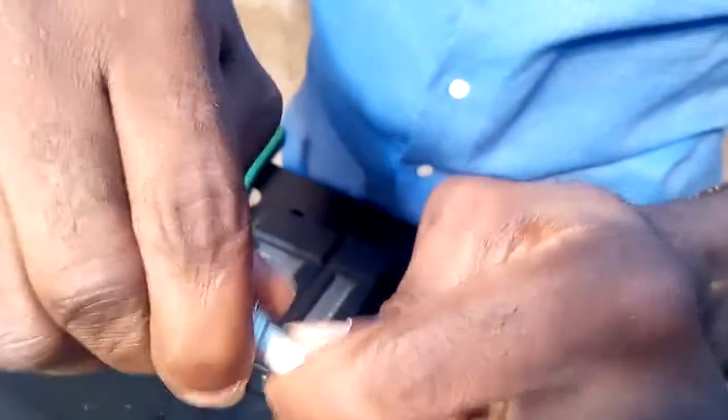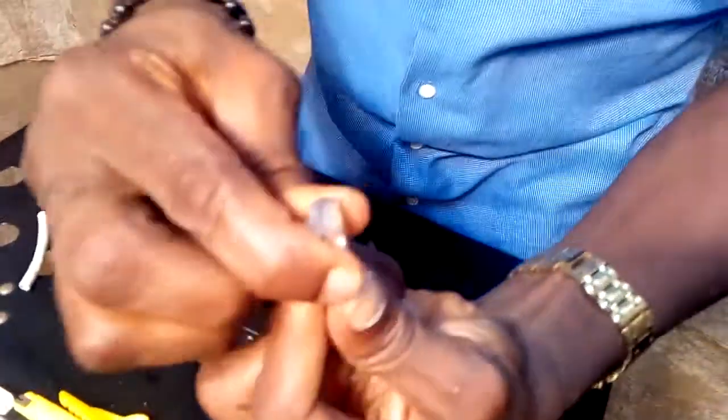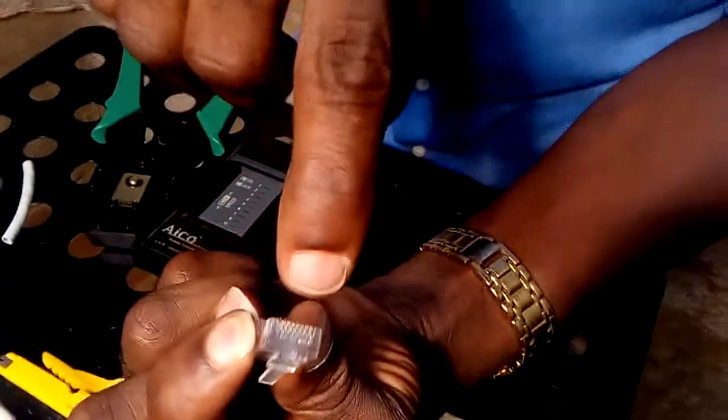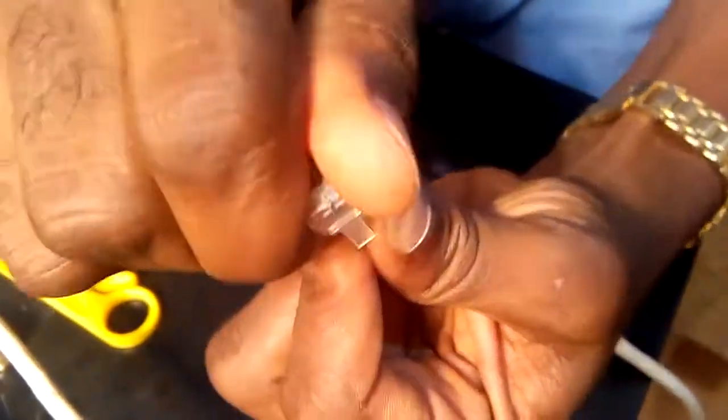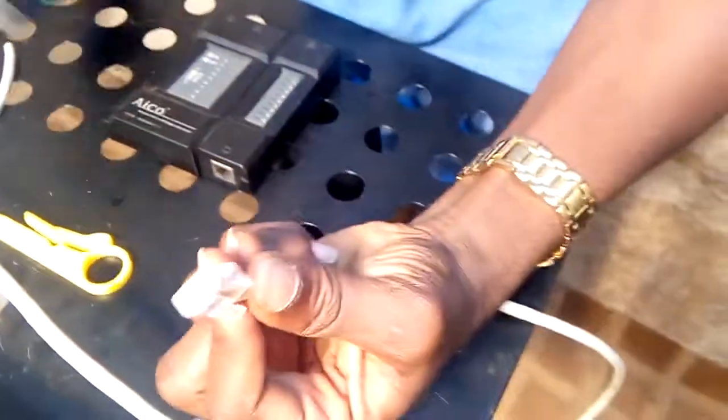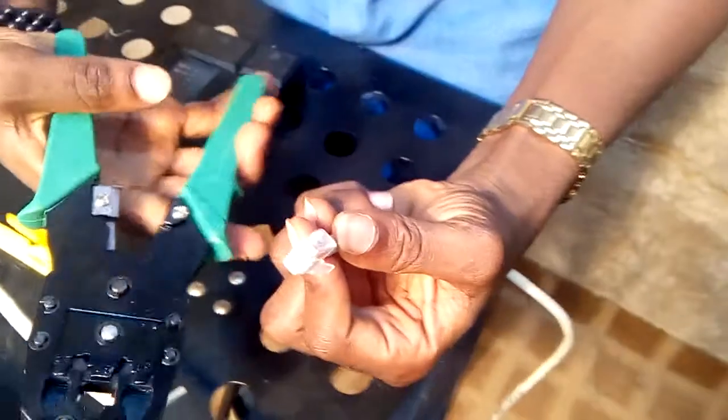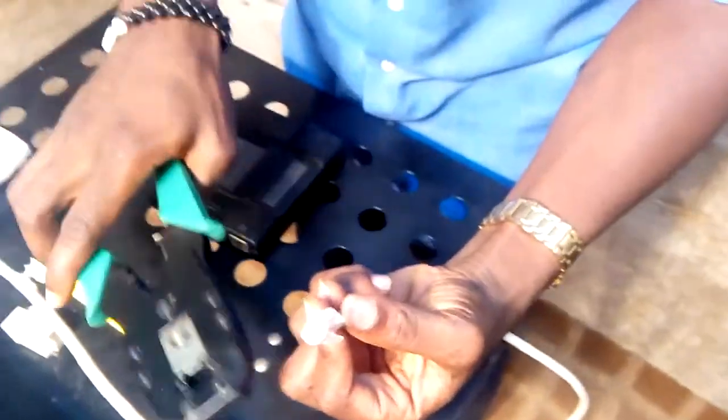Push it very well to make sure everything is in. And you have to check here and make sure you can see all the 8 cables. If you miss any of these cables, it will not work. So the next thing is to bring our crimping tool.